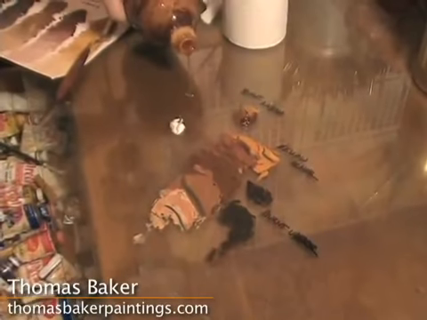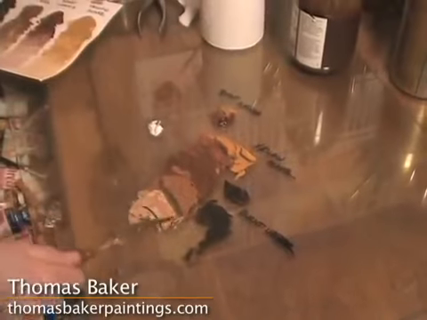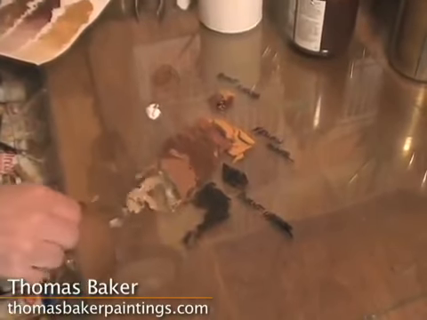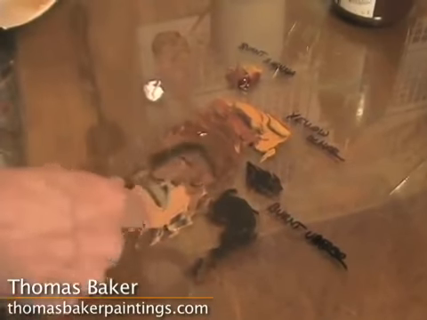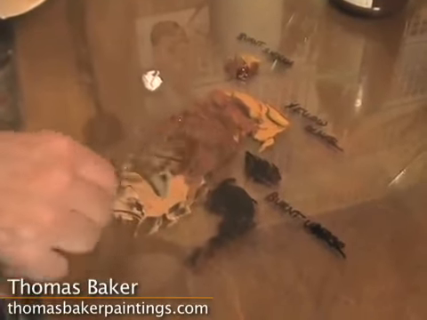Now I'll add some thinner to these mixtures because this paint is so thick it will be hard to spread with a brush. But with more medium in it, it will loosen up. And you just have to remember not to put too much.